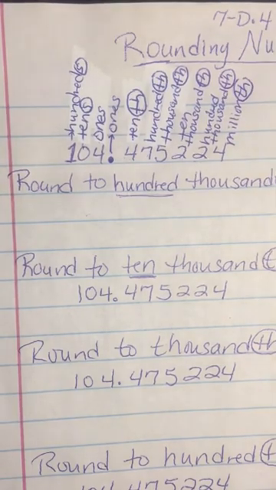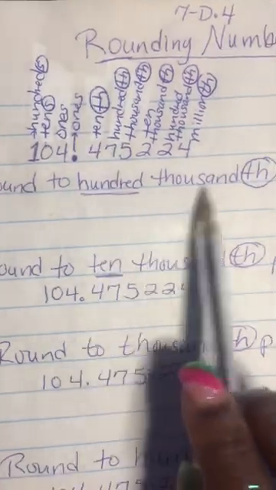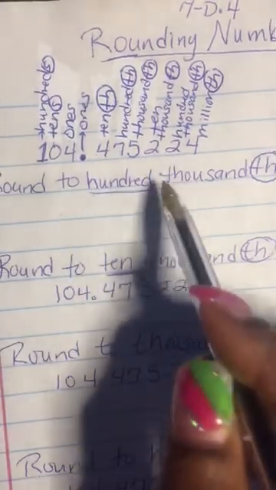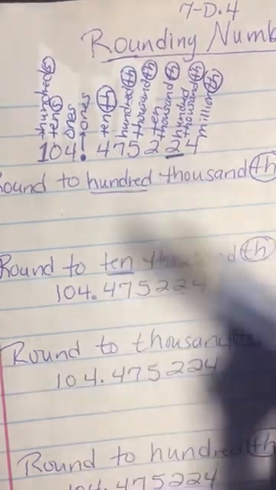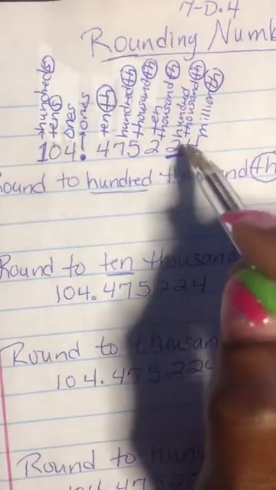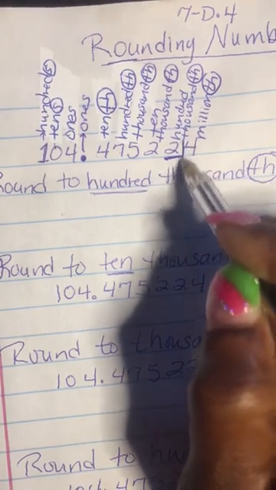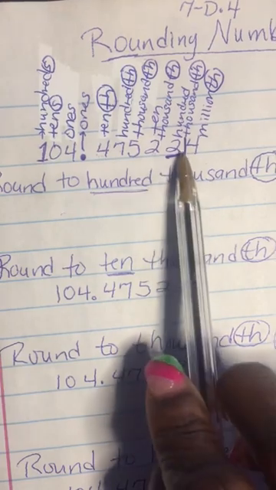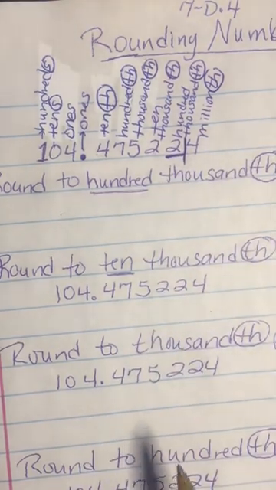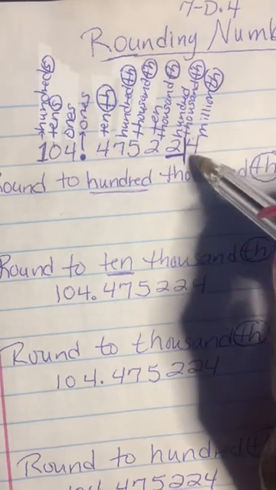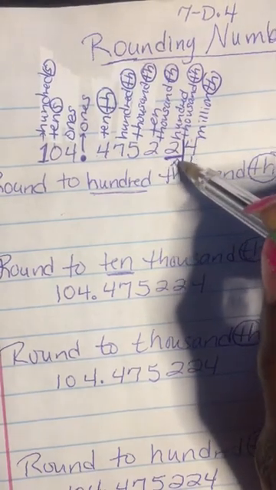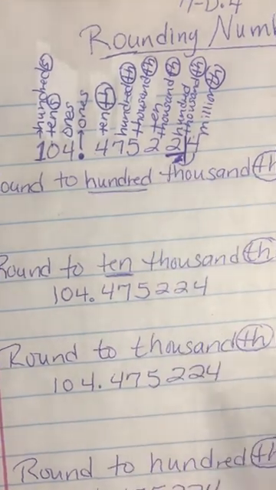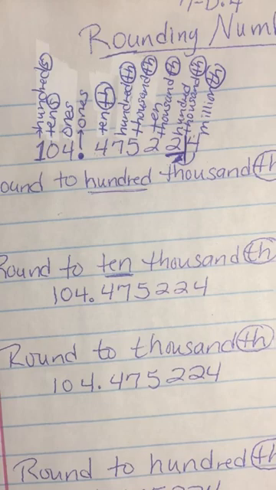So if we're rounding to the 100,000th place, I'm going to first underline the 100,000th place, which is the number 2. Then I'm going to draw a wall. That wall represents that that's where my number has to end. I cannot include any numbers behind the wall. This number behind the wall tells us what we're going to do with this number 2. There's only 2 things that's going to happen to this 2. It's either going to round up to a 3 or it's going to stay a 2.